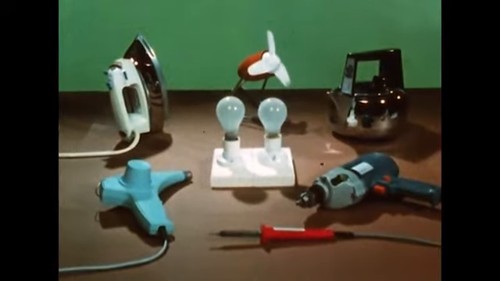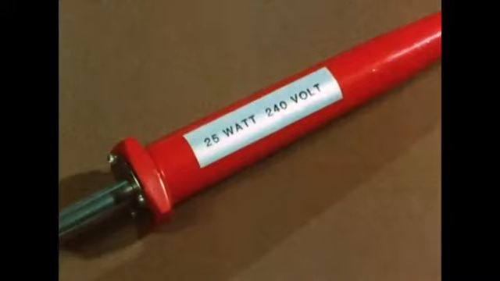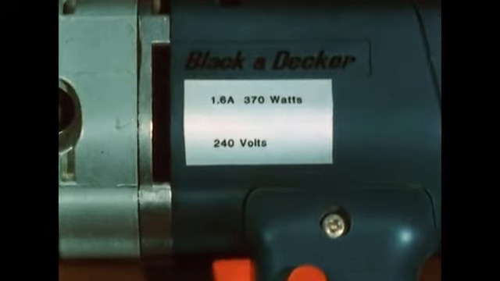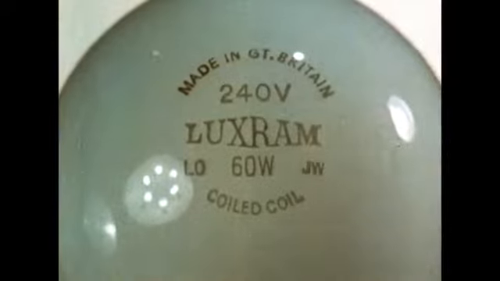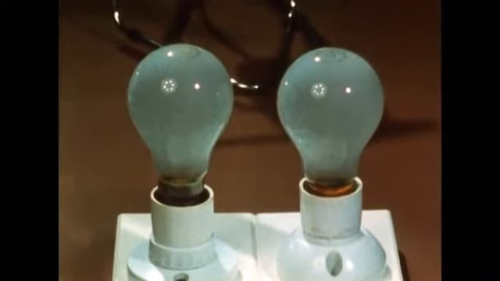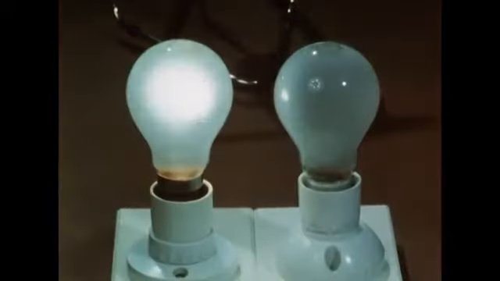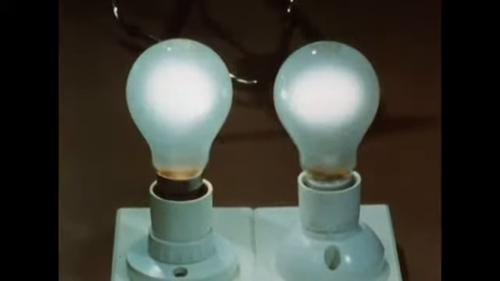Usually electrical equipment is rated for both voltage and power, as on this soldering iron. It's the same with this drill motor, and with this lamp, which shows 240 volts and 60 watts. 60 watts is the power rating, and it indicates the rate at which the lamp converts electrical energy to light. The other lamp, which is rated at 100 watts, when switched on is much brighter than the one rated at 60 watts. It is converting electrical energy to light at a higher rate.